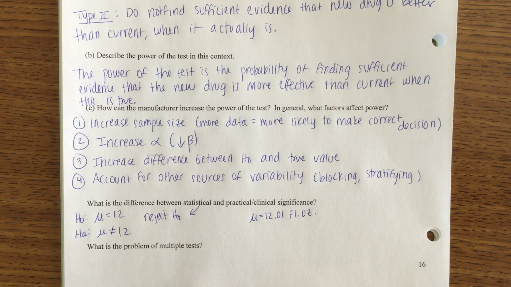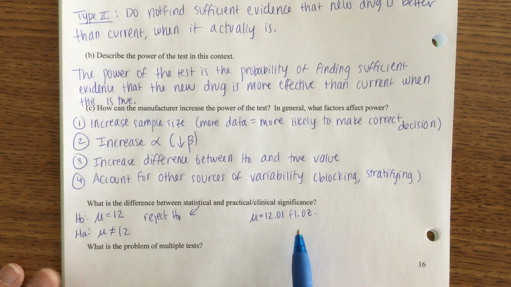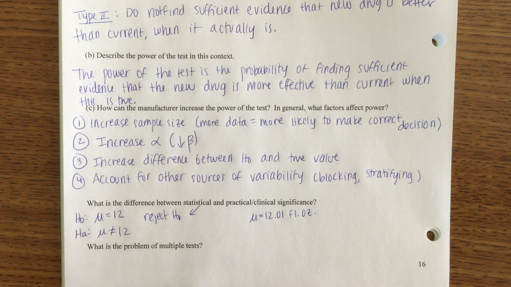With me? How would I find this number or estimate it? So how would I test for practical significance? Confidence interval. Yeah. So generally, when you reject the null, you follow up with a confidence interval, and that will give you an idea of how far off you are.